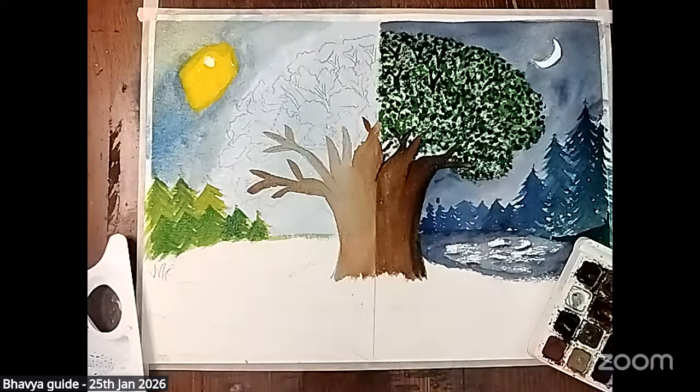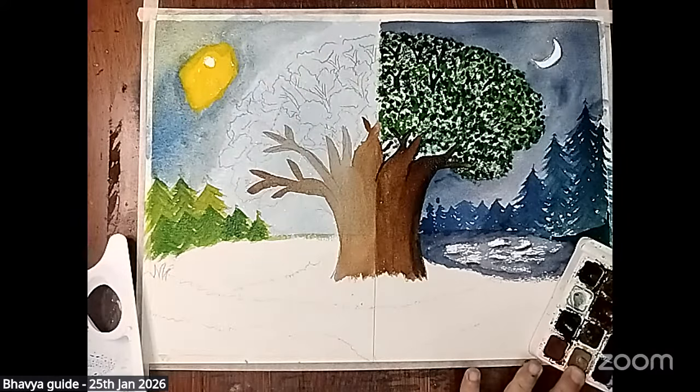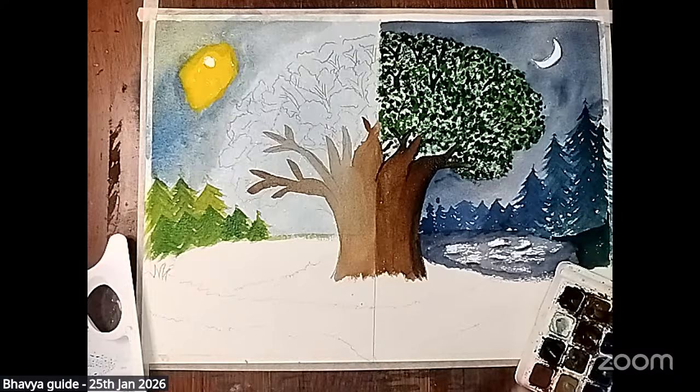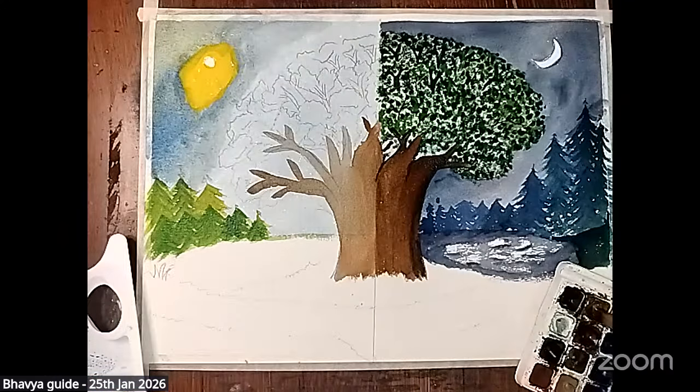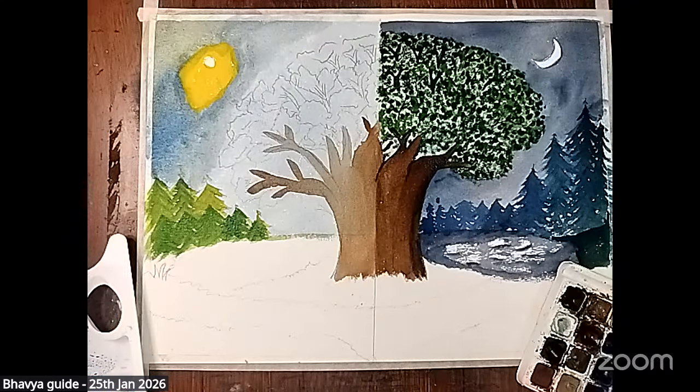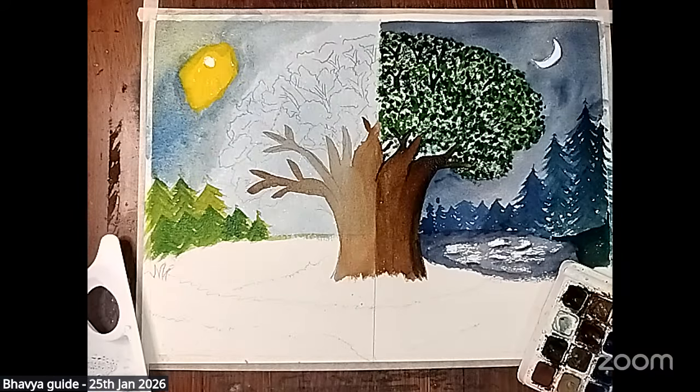Now, here it is completely dried. Now one more step is there, this part. So I'll do that one. I'm taking brown mixed with gray, a little bit of gray.